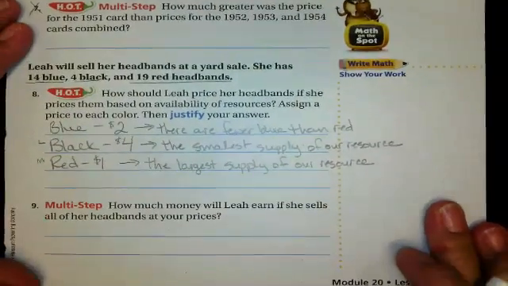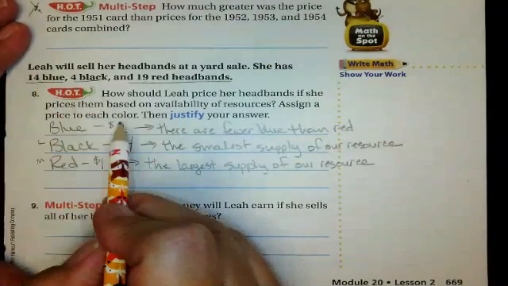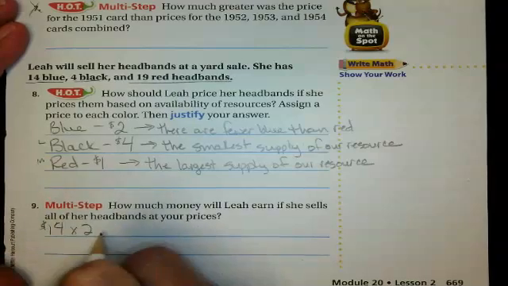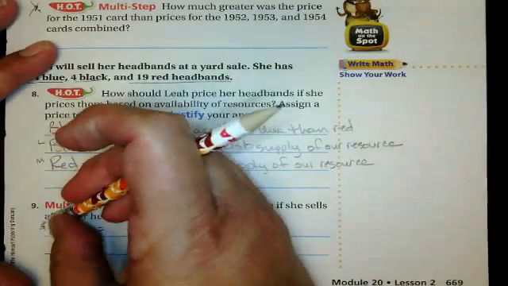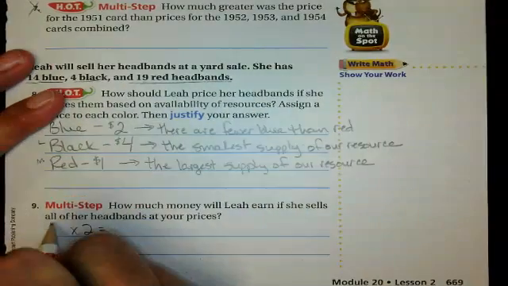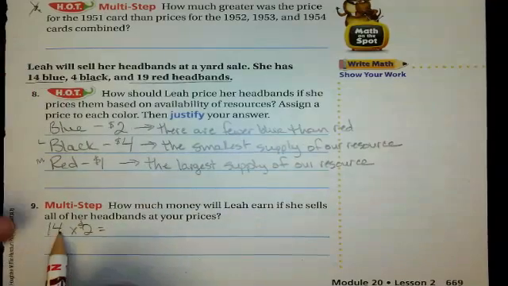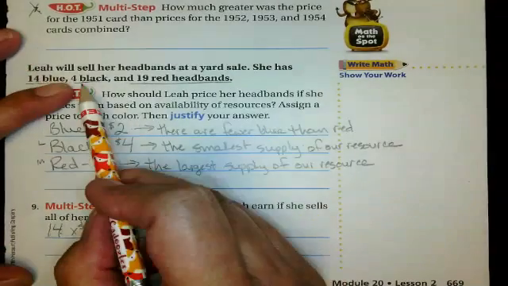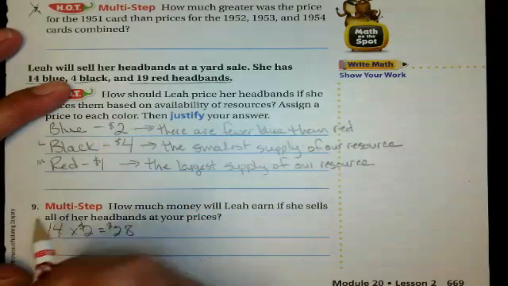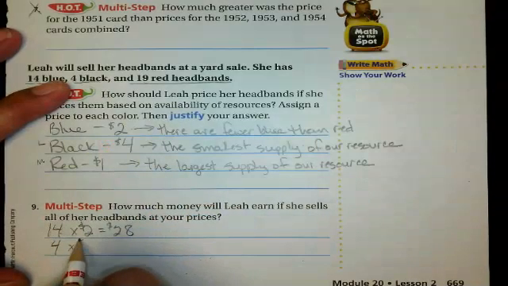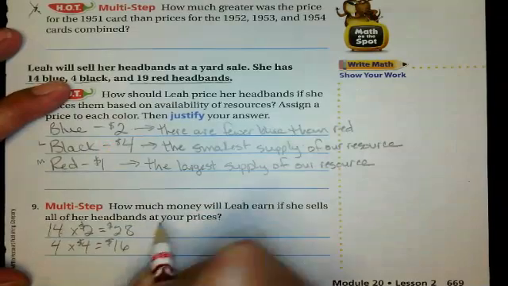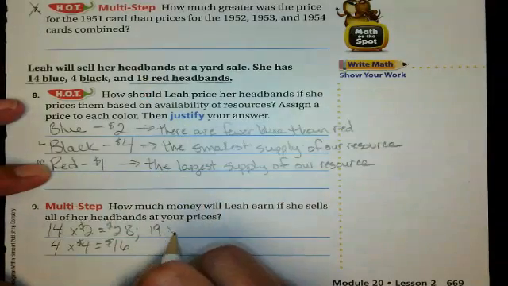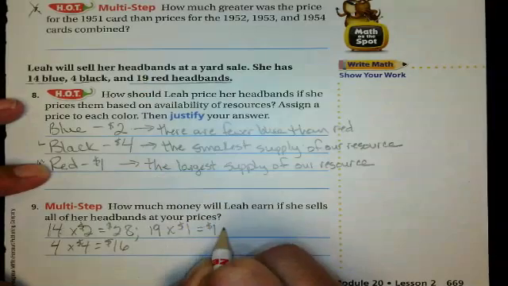Ooh, okay. So I have, how many blue? 14 blue at $2 a piece. 14 times 2, right? Let me do this the right way. 14 headbands at $2 each. 2 times 4 is 8. 2 times 1 is 2. So that's $28. How many black headbands? 4 of them at $4 a piece. So 4 headbands at $4 a piece equals $16. And then I have red headbands, 19 of them. 19 times $1 equals $19.